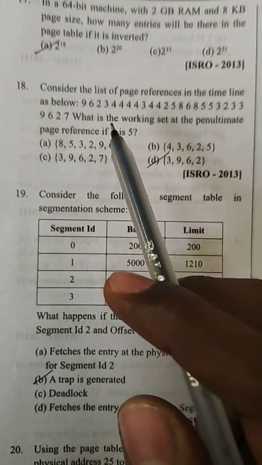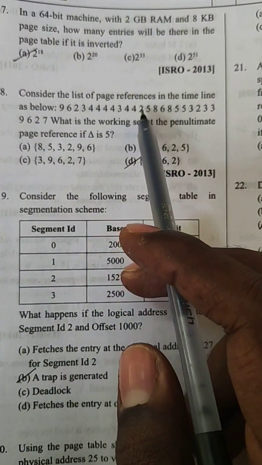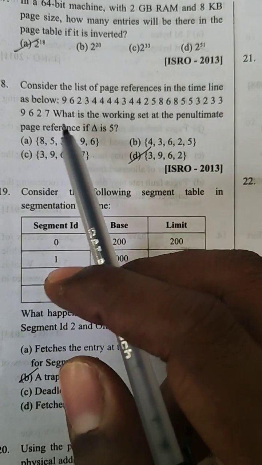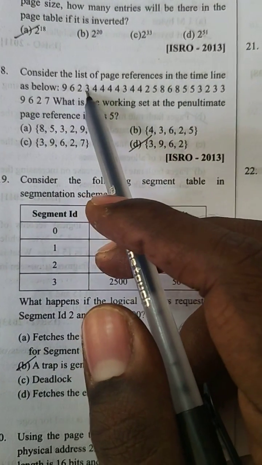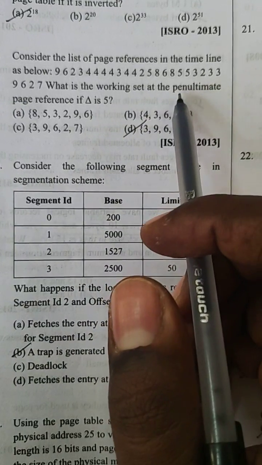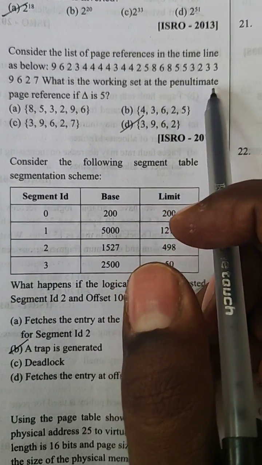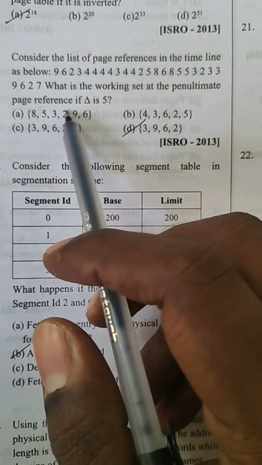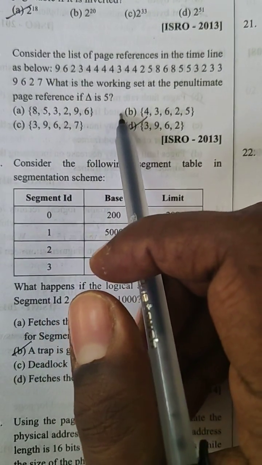Now 18. Consider the list of page references in the timeline as given below: 9 6 2 3 4 4 4 4. What is the working set as of the penultimate page, with delta equal to 5?